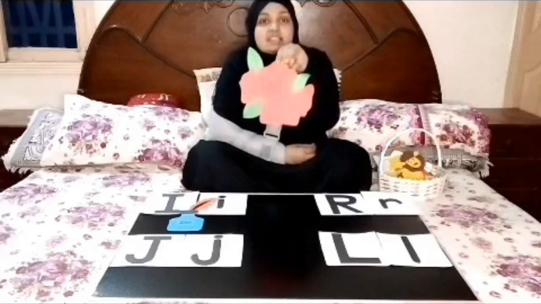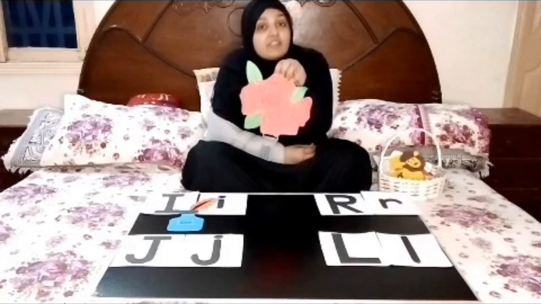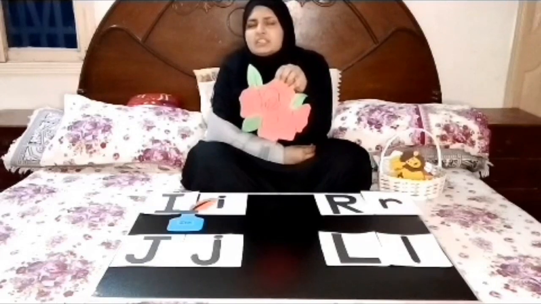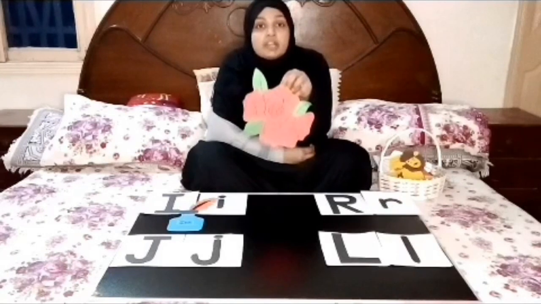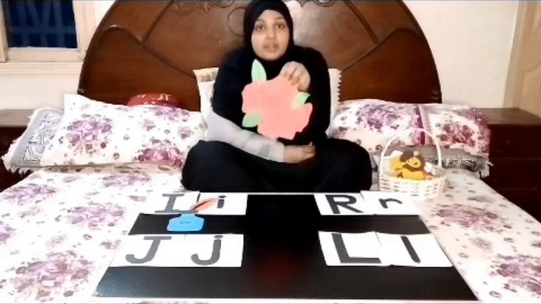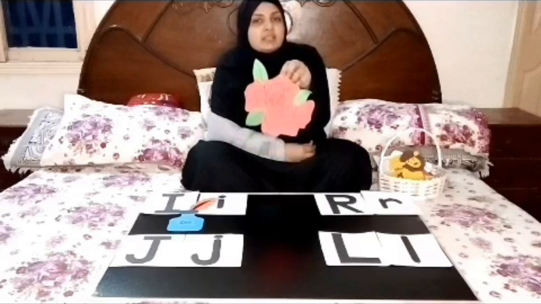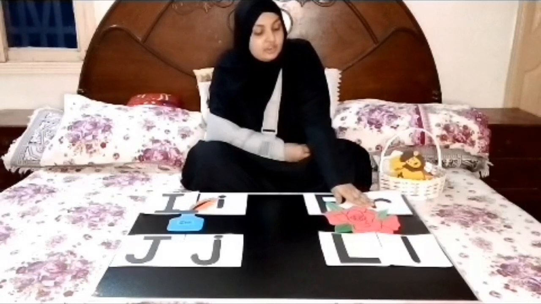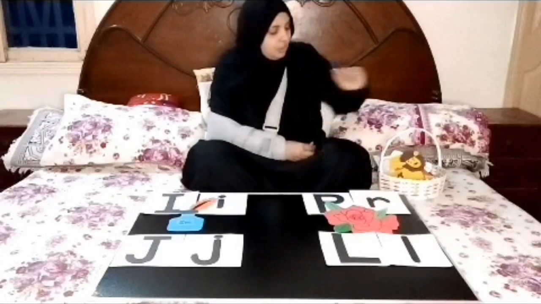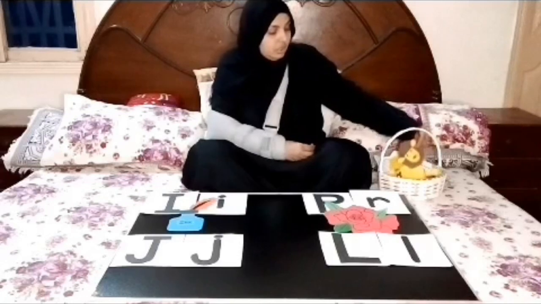Okay, now. Oh wow, what is this? Yes, this is a flower. And what is the name of this flower? It has a very nice smell. Yes, it's a rose. And what is the beginning sound of rose? R. Rose. And where is my sound? Here it is. Rose. Okay.